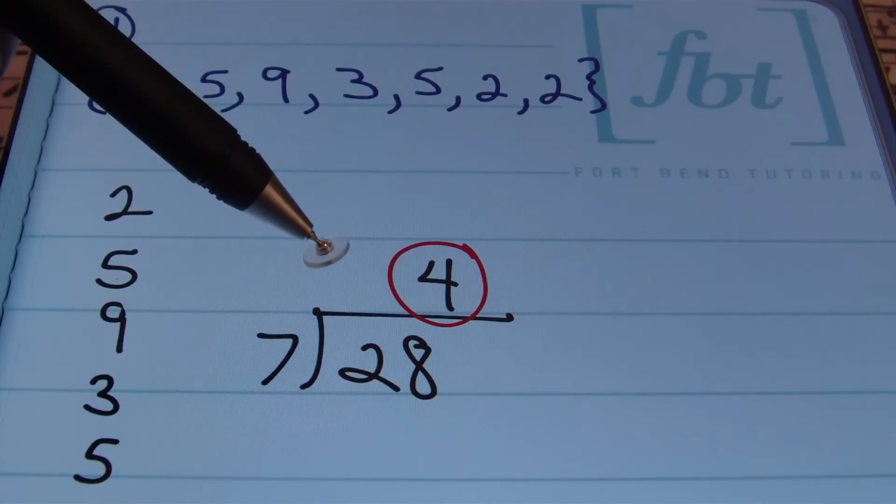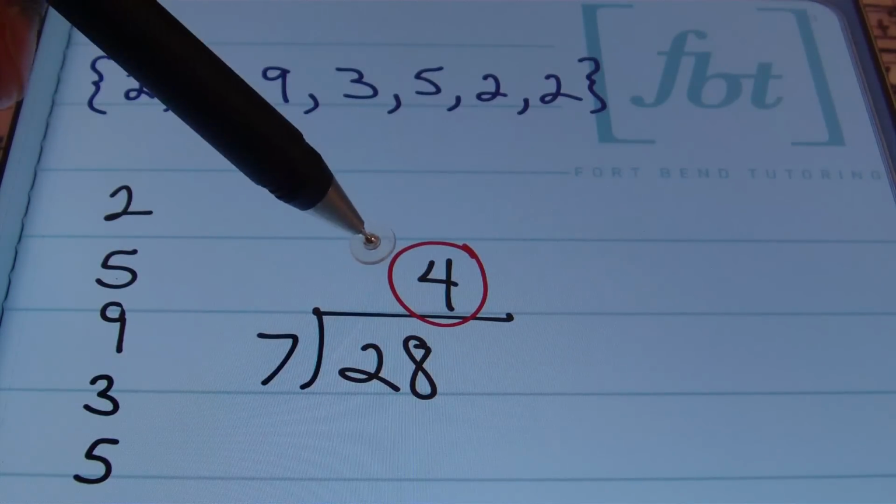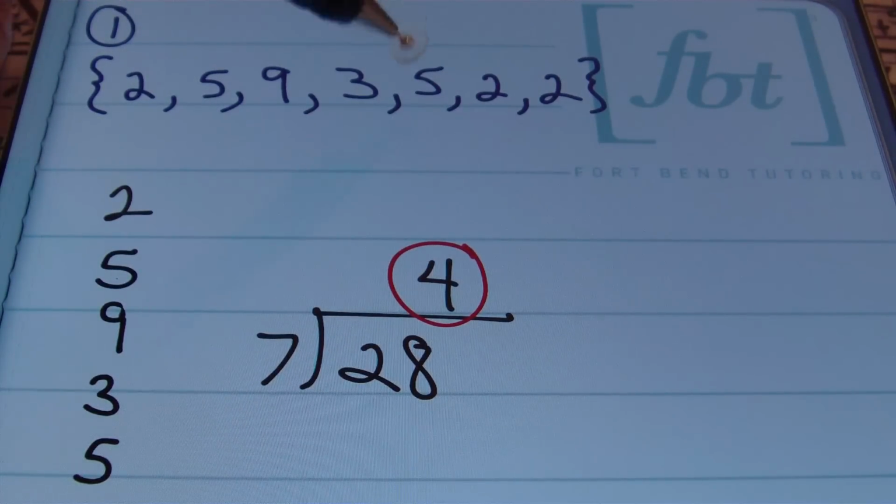Okay, so now that we have our mean of 4, what you want to do next is you want to find out the difference between the mean 4 and each one of the values in our data set. All right, so let's go ahead and move to the next page so we can check that out. All right, so let's find the difference of each one of these values. Remember that the mean or the average of the data set is 4. So we'll be taking the difference of 4 in each one of the values.